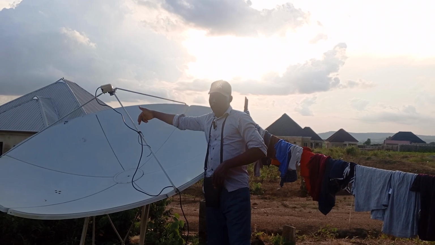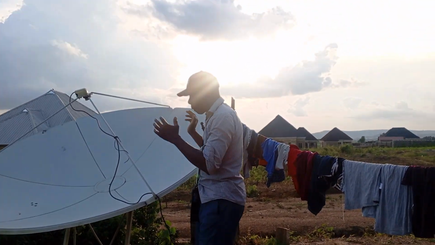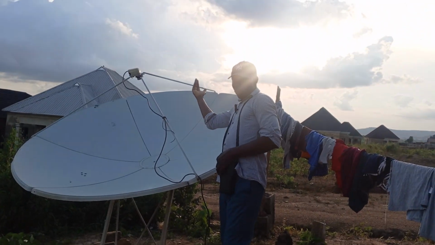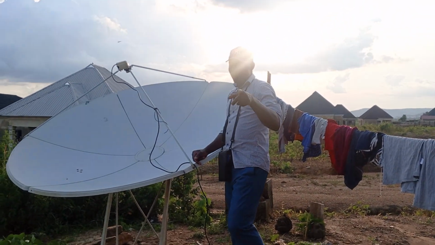So if we come down, the idea is to move it while facing the dish. You move it to your right hand and you bring it down. So stay tuned to do the tracking.